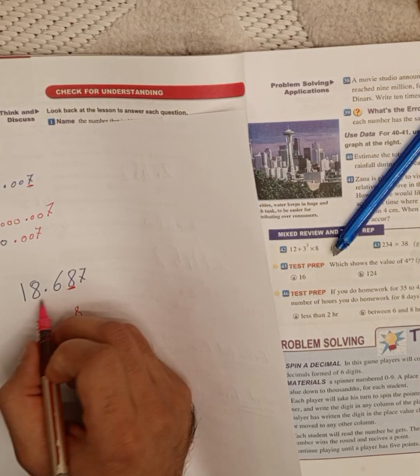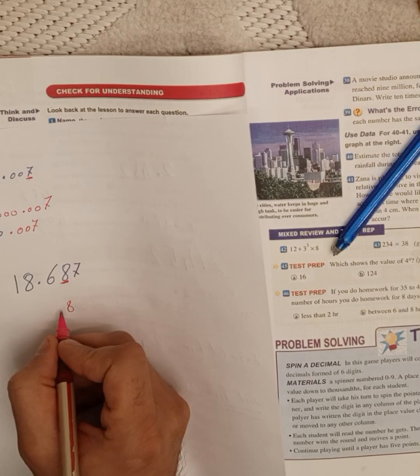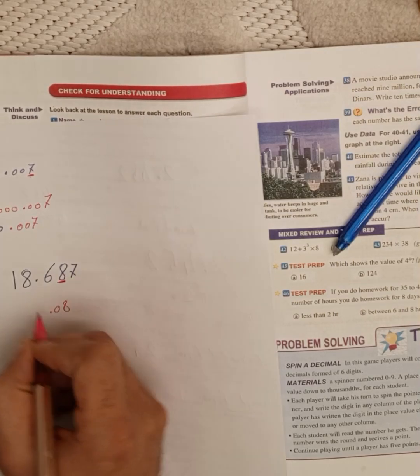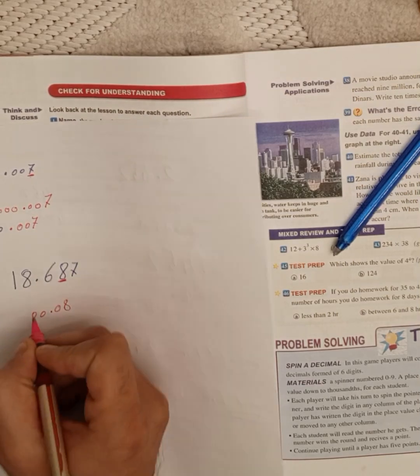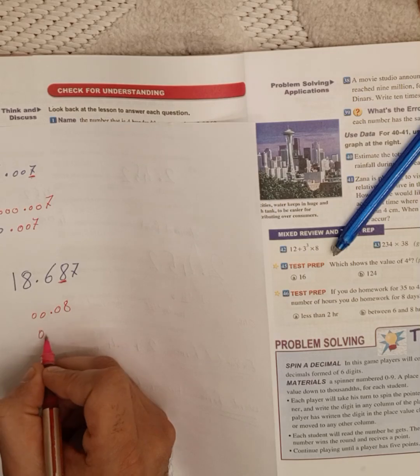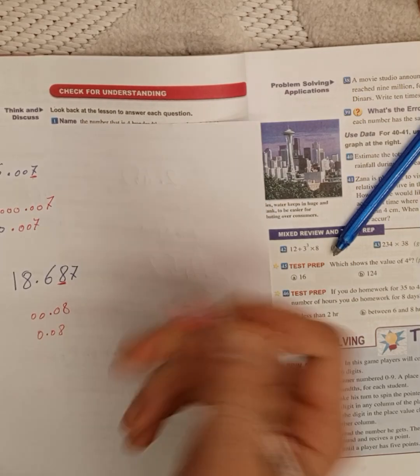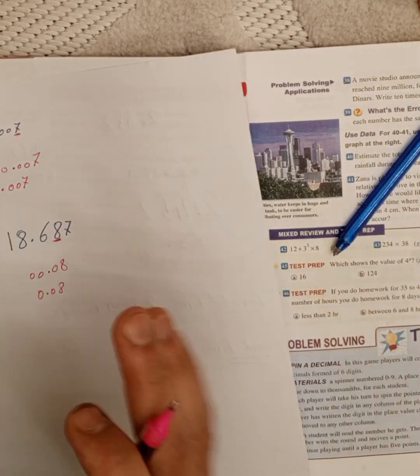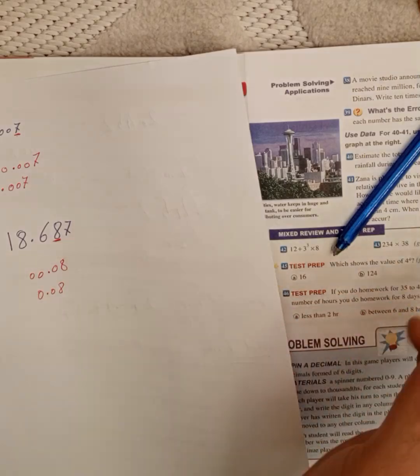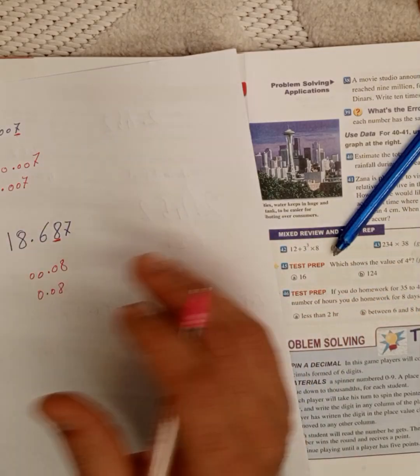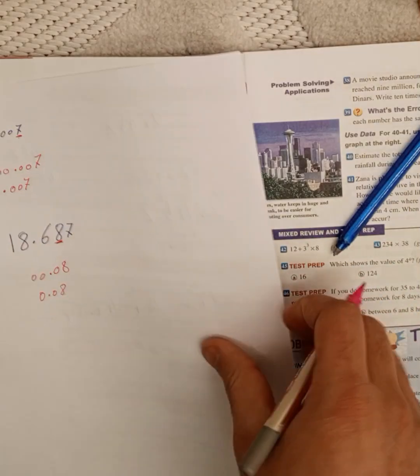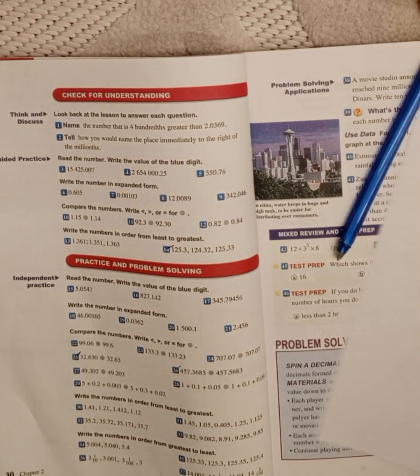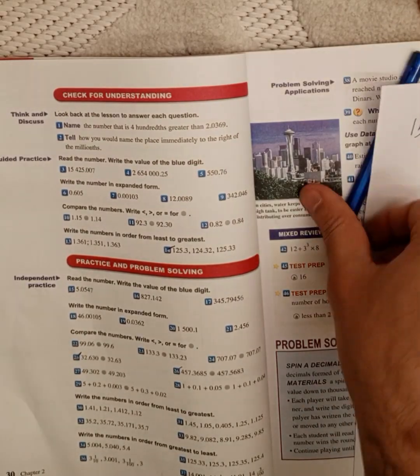We're going to look at the digits before it. How many digits do we have? 3. 1, 2, 3. They turn to 0. 0 point, and this 1 turns to 0. 0, 0, it means 0.008. So look at the digits before that number, how many digits you have. So this one is the value, okay.